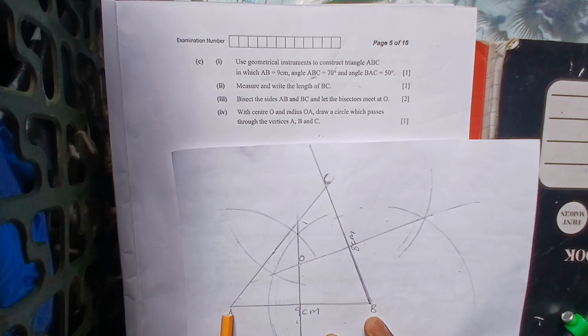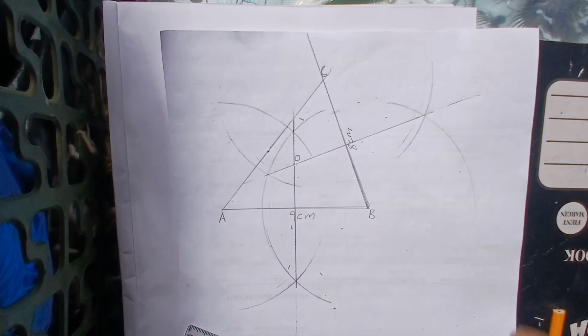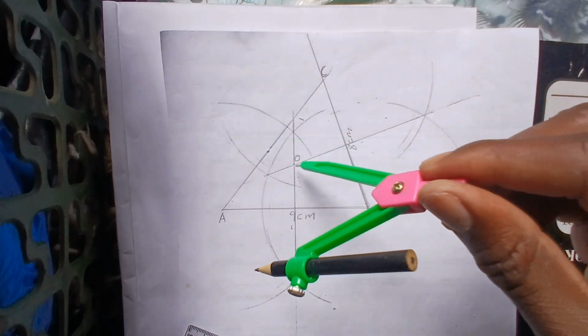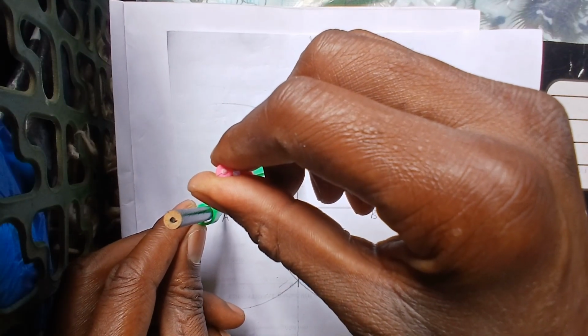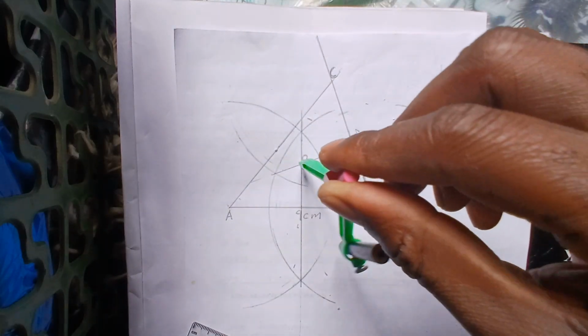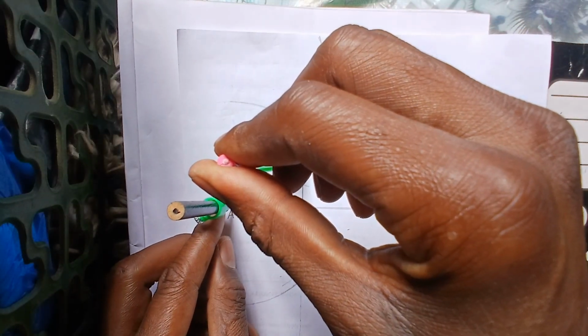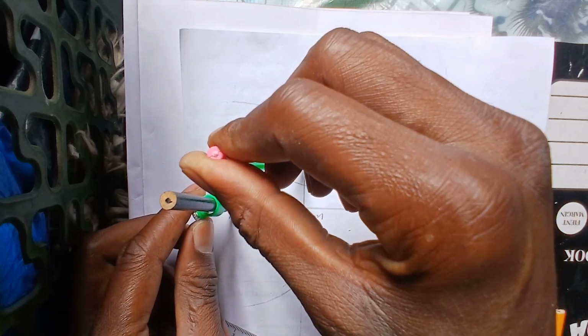You are going to start with radius OA. You put it on A here, then you have to make sure that it passes through the points. This is exactly point A.